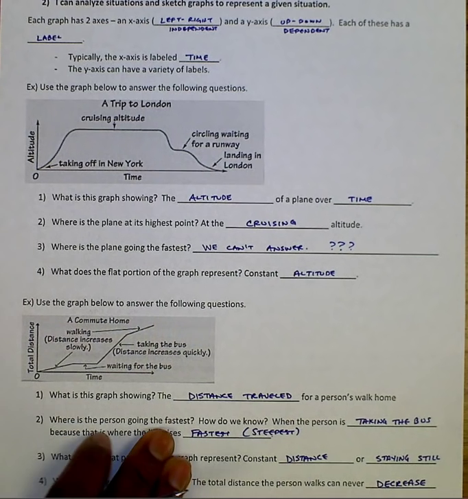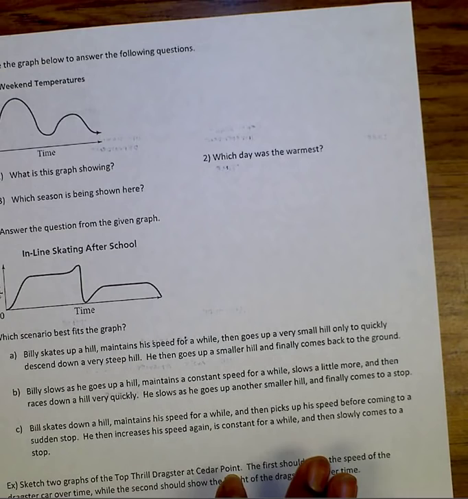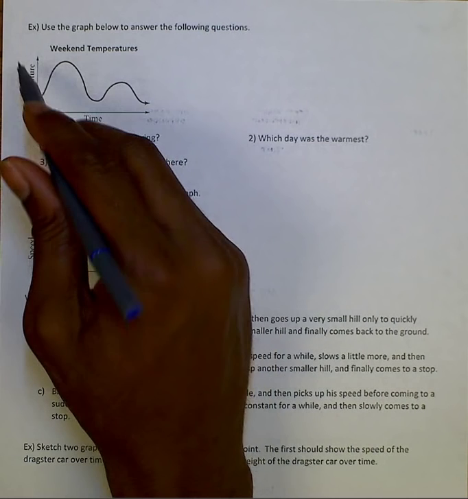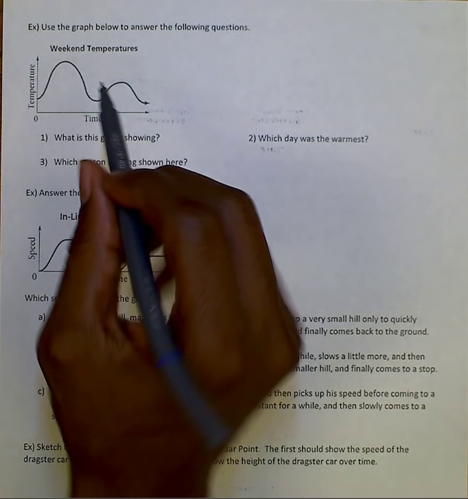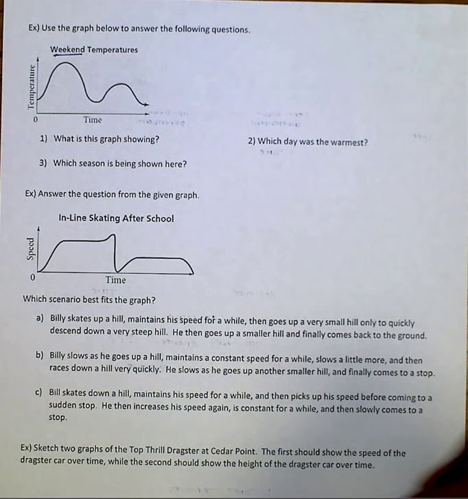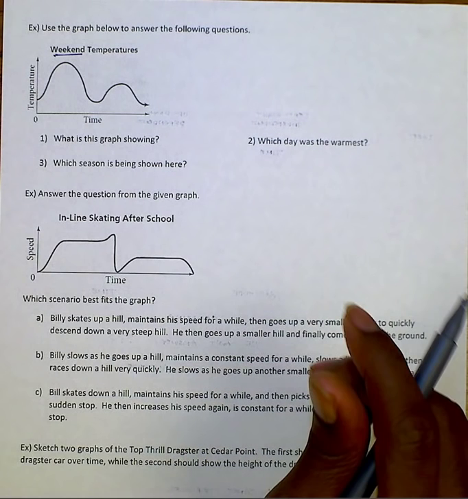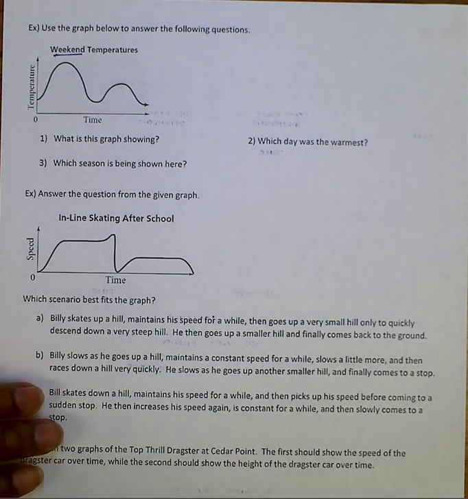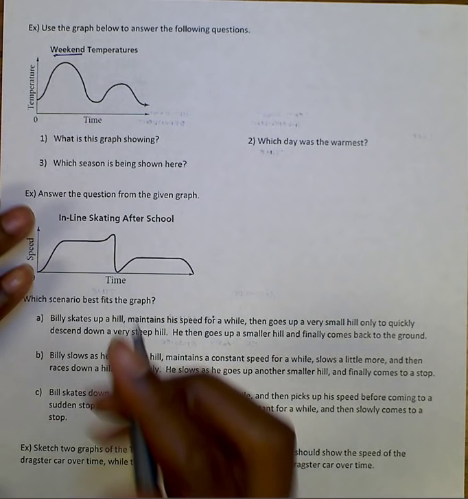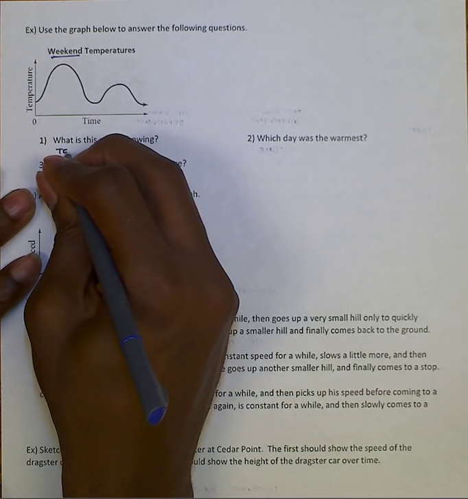All right, flipping to the back where we get a few more problems here. It says, use the graph below to answer the following questions. Looking at this graph, temperature, time, weekend. So that means a couple days at least. What is this graph showing? It's showing the temperature over the weekend.